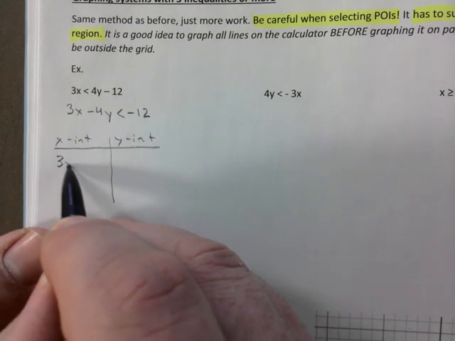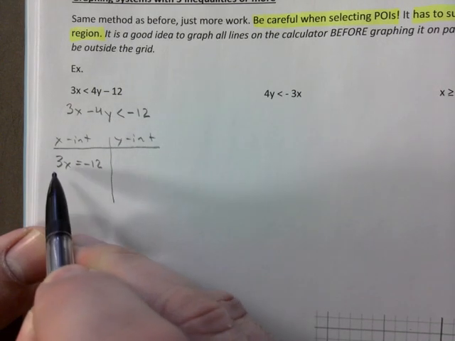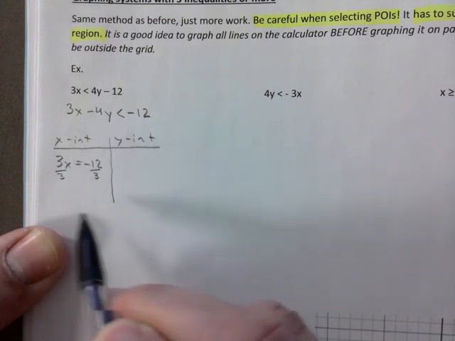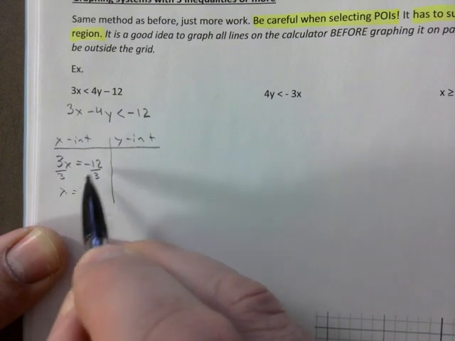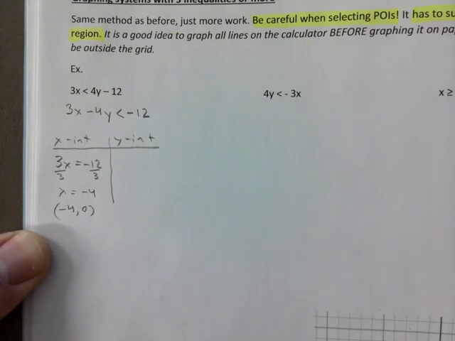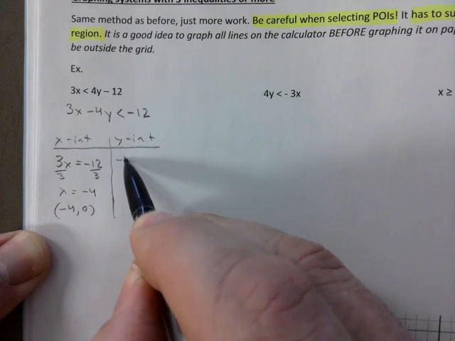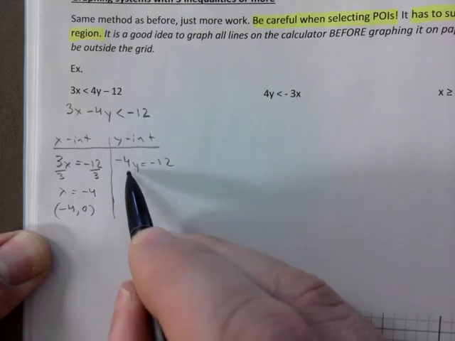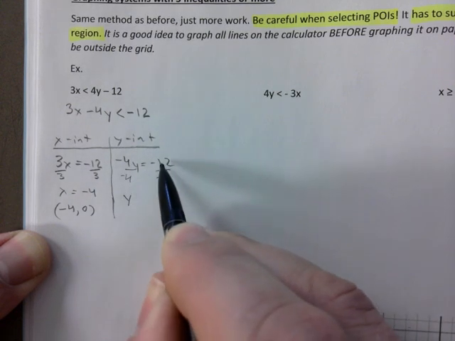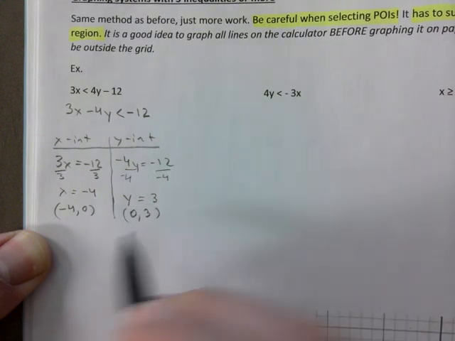So here we go, 3x is equal to -12 because the y turns into 0, so I'm just left with that. And remember, here we're just dealing with the boundary line for a little bit. So x is equal to -4. That's (-4, 0). All right, y-intercept. -4y is equal to -12. You divide both sides by -4, right? y is equal to 3 positive. So that's (0, 3). All right.